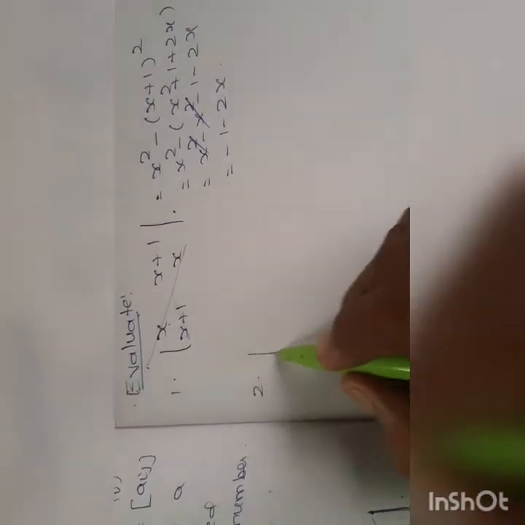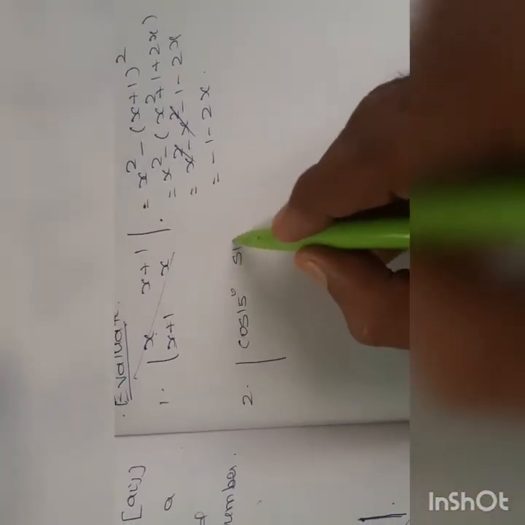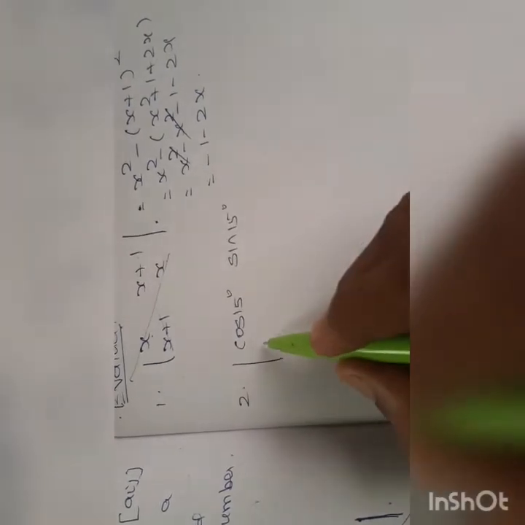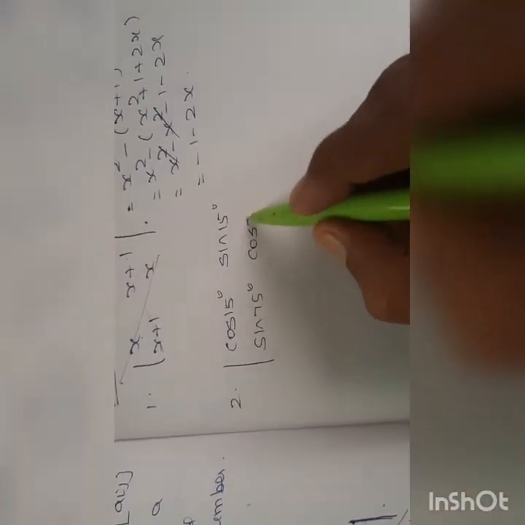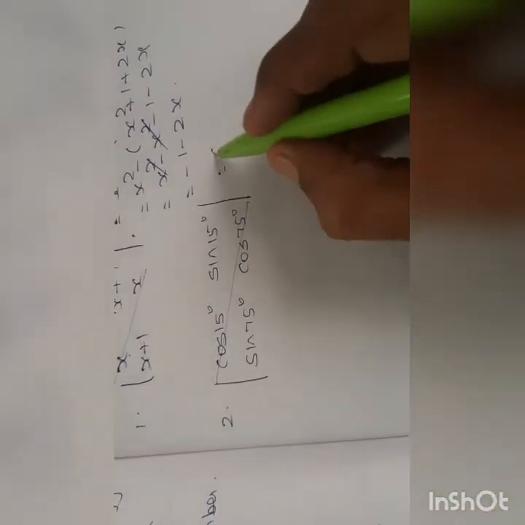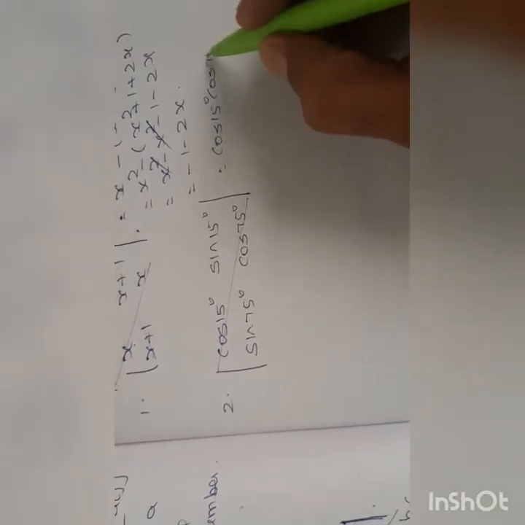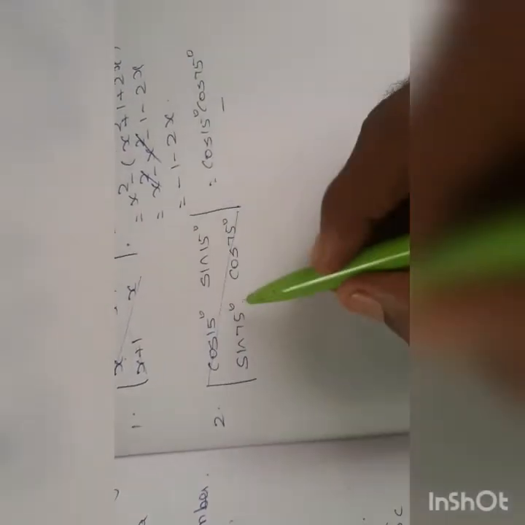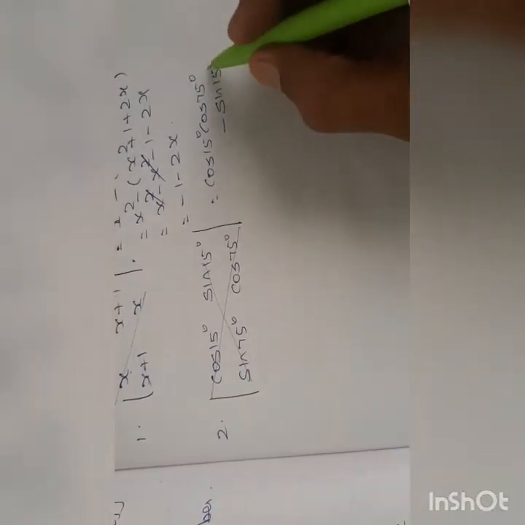I am going to another example: cos 15 degree, sin 15 degree, sin 75 degree, and cos 75 degree. Same way, multiply cos 15 degree into cos 75 degree, put a minus sign, and multiply sin 15 degree into sin 75 degree.